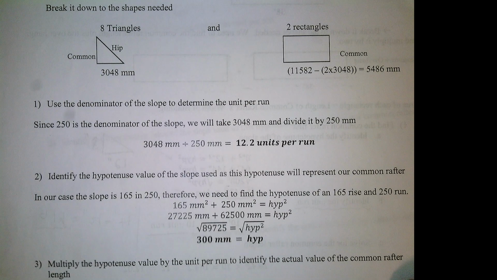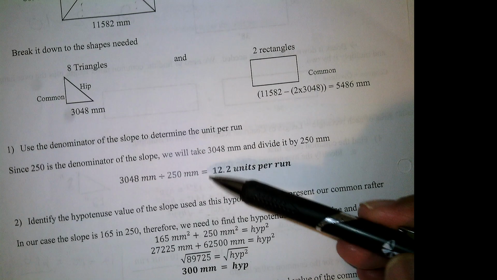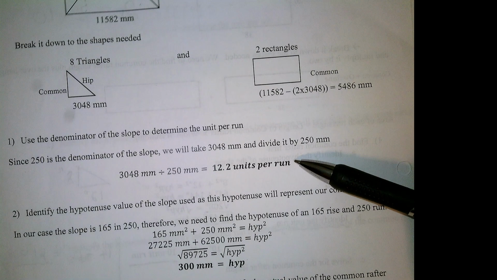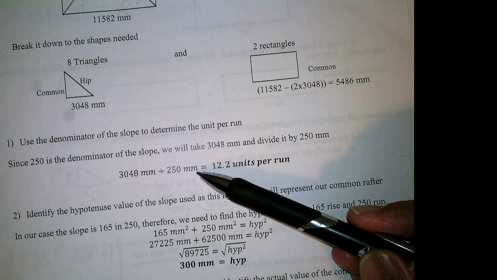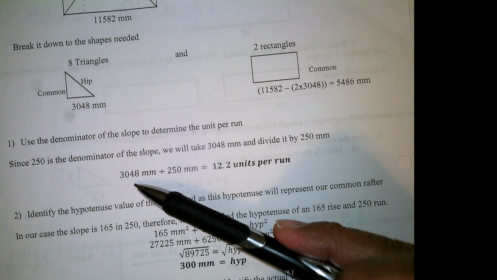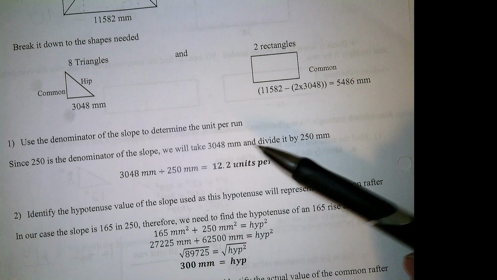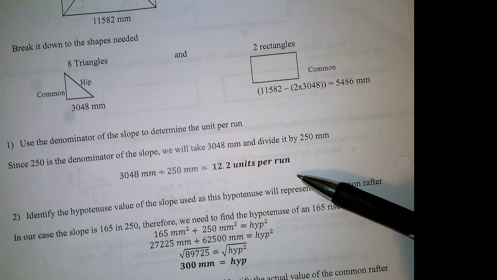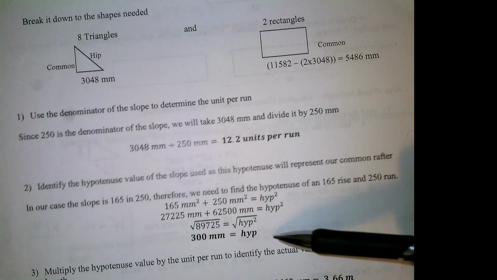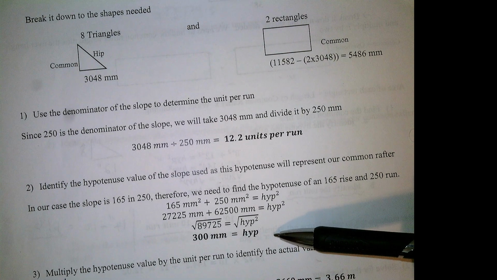So we're comparing the run. This is the similar triangle concept with the bigger run, 3048, which is 12.2 units. Then we're using the slope to calculate the hypotenuse.